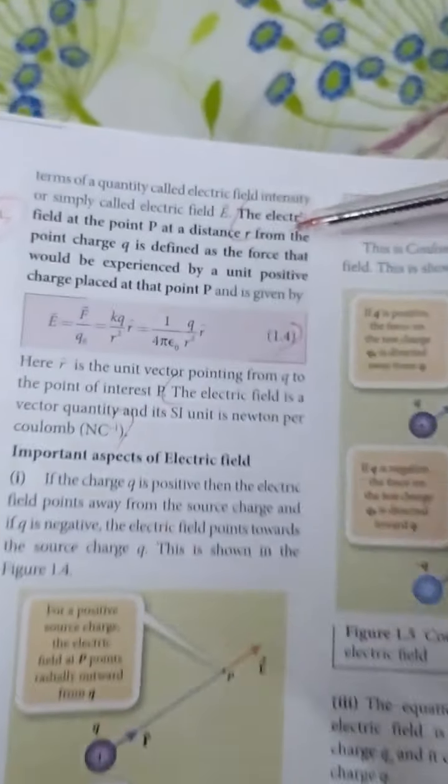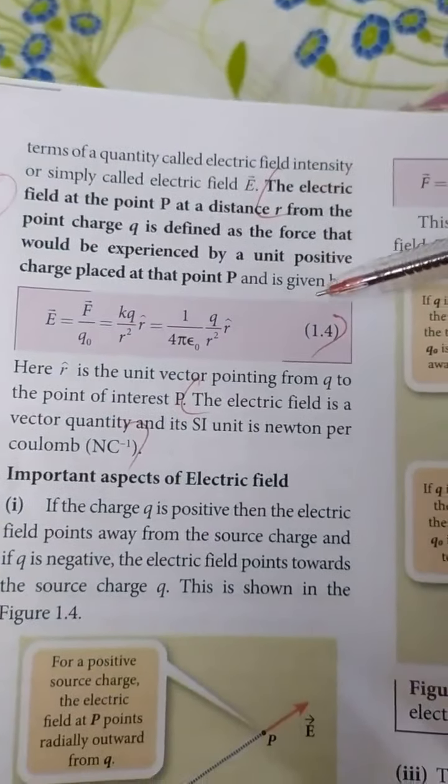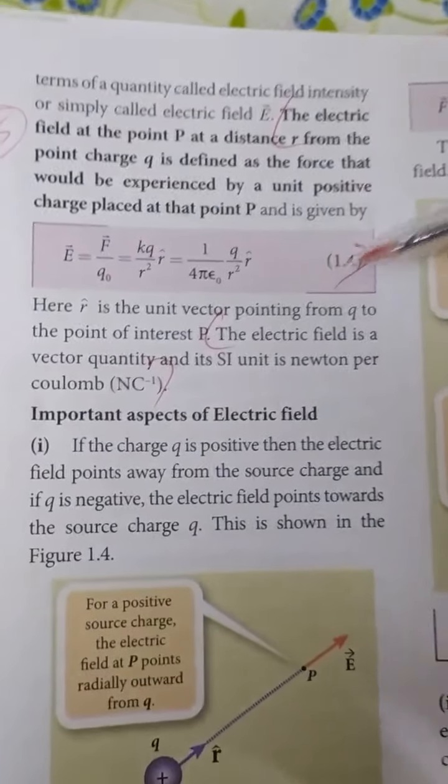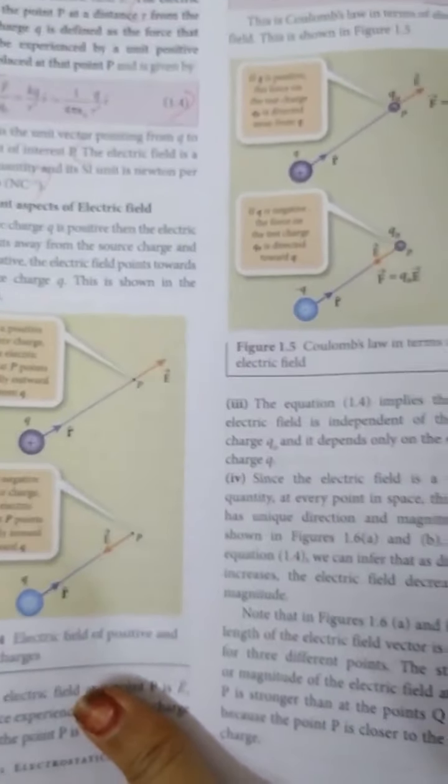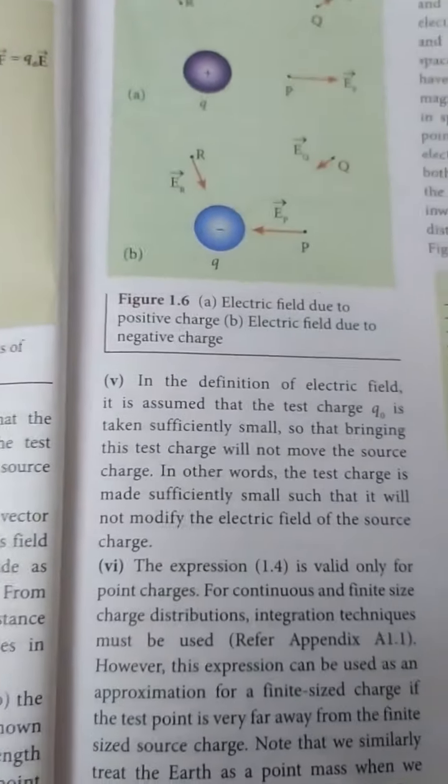Next, you have to read electric field and electric field lines. In that you have the electric field definition here. The electric field definition with this equation you have to study, and there are some properties of electric field. You can study any 5 points in this part.